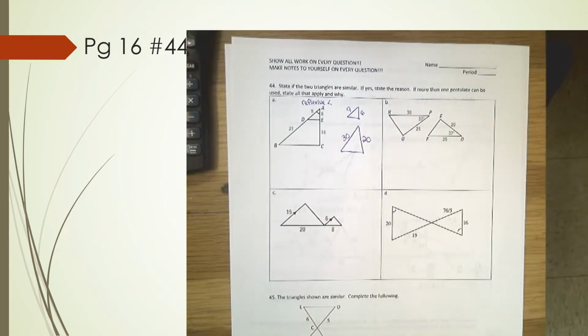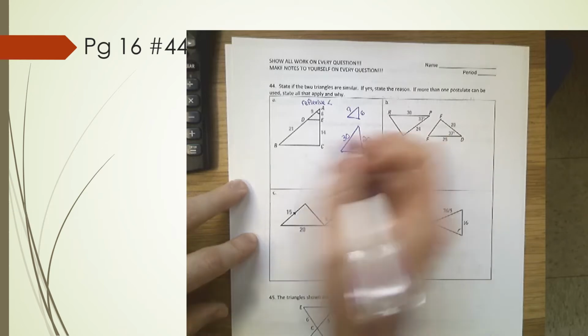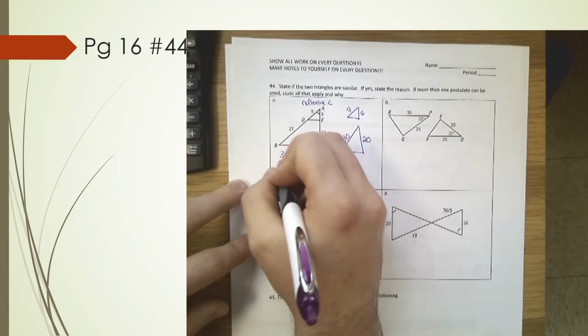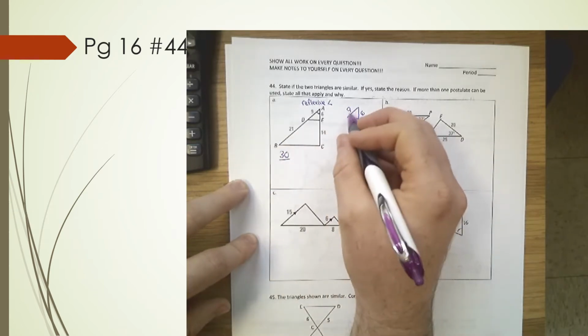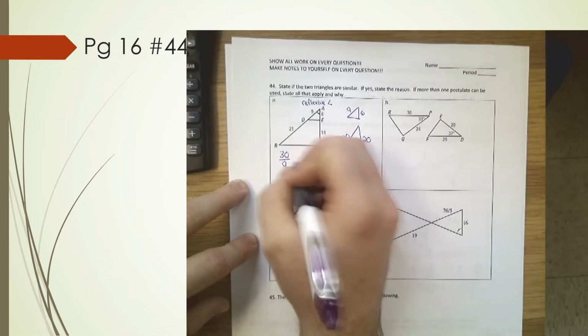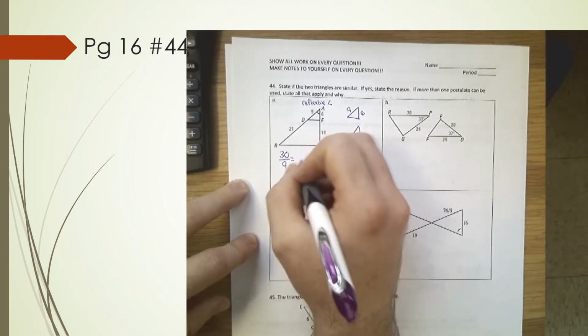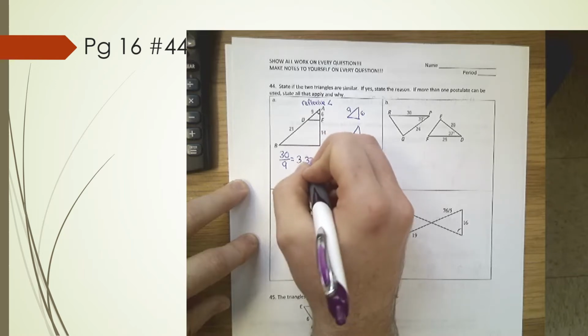So now what I want to do is make sure that the sides that go with each other are proportionate. So let's say if I did the long side 30, well, this goes with the longer side in this one, which is 9. And that's going to get me 3.33 repeating.